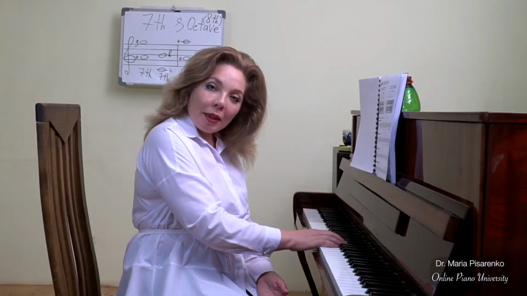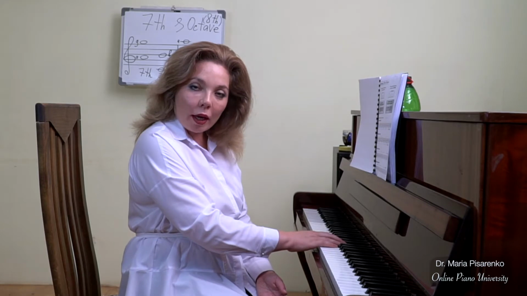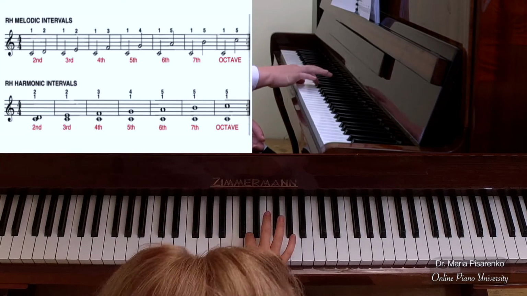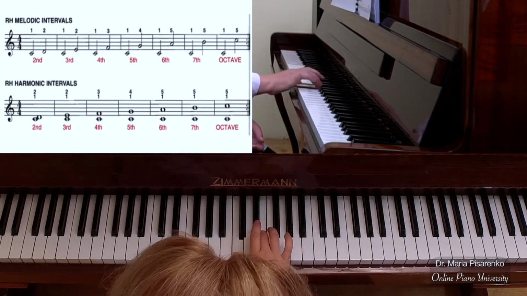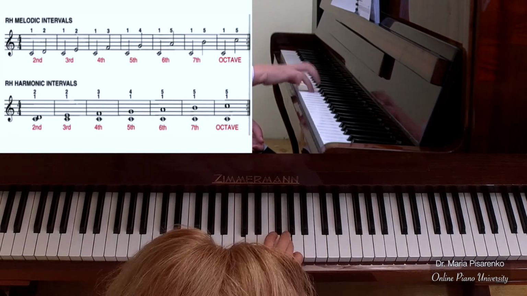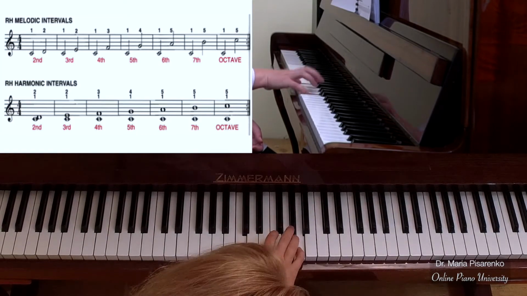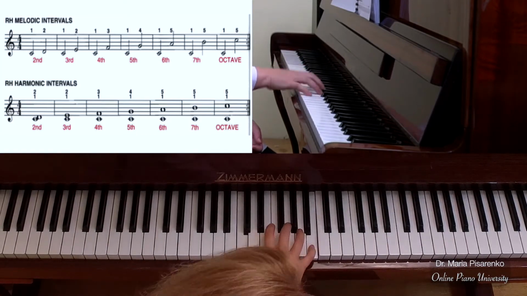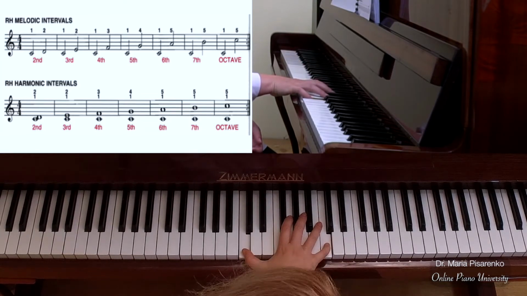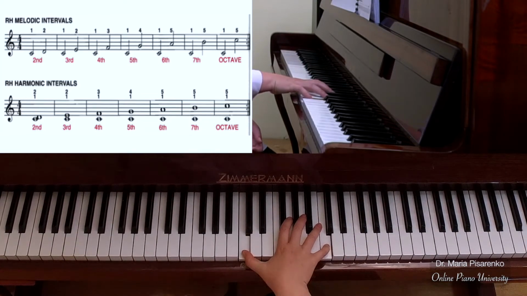Now let's play the same intervals, but in a harmonic way. You will press the sounds together at the same time. Second, third, fourth, fifth, sixth, seventh, and octave or eighth.